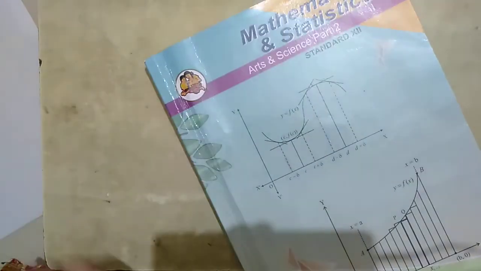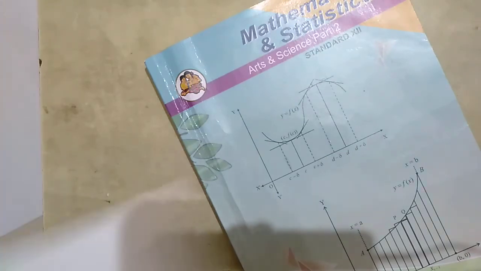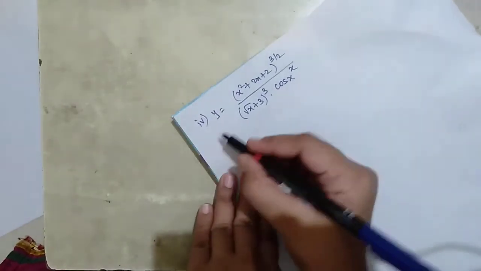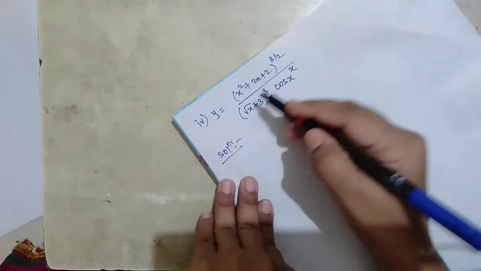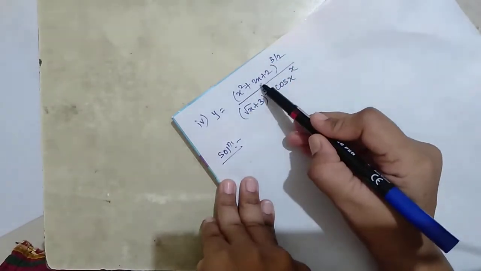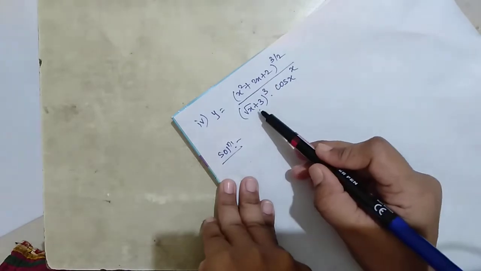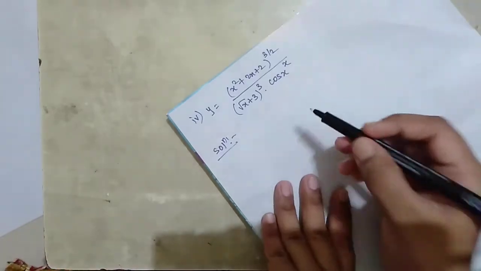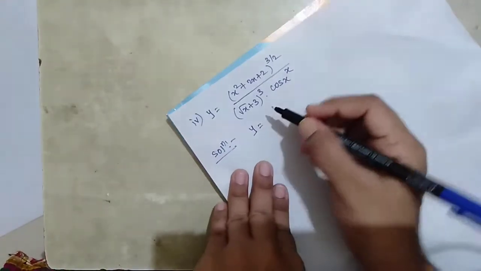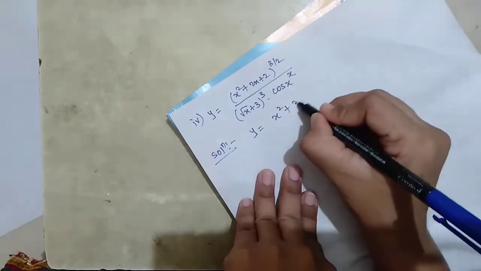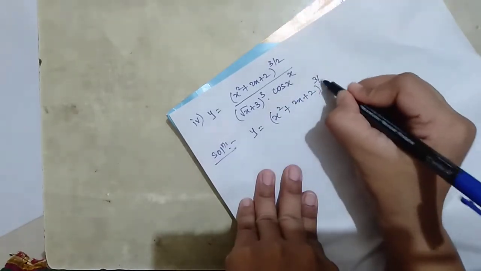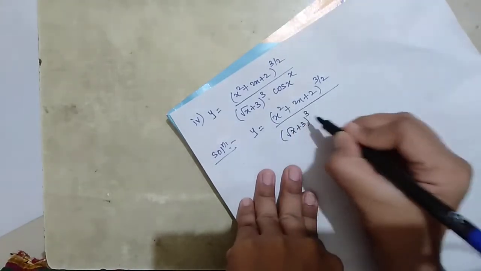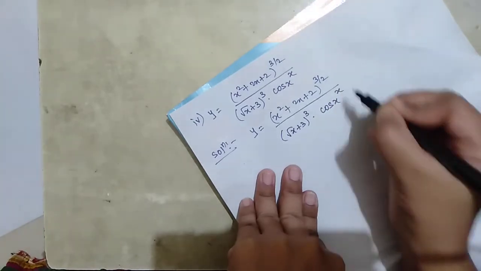Okay. Now we will take the second problem, which is also of the same type. This is your fourth problem from your exercise. So see how it is written. So the solution, I am starting with the solution. Again, this is a quotient of functions. What is the given y? It is (x square plus 2x plus 2) raised to 3 by 2, in the denominator (root x plus 3) whole cube, into (cos x) raised to x.